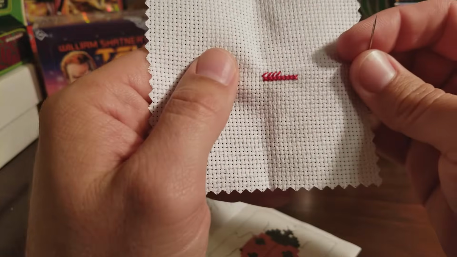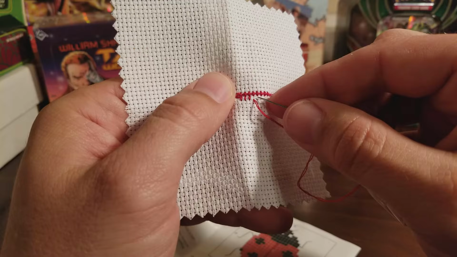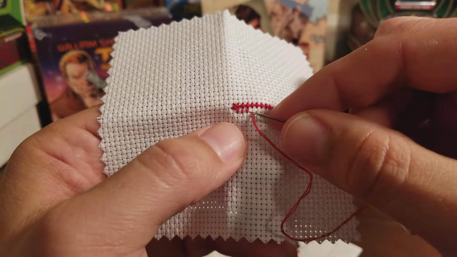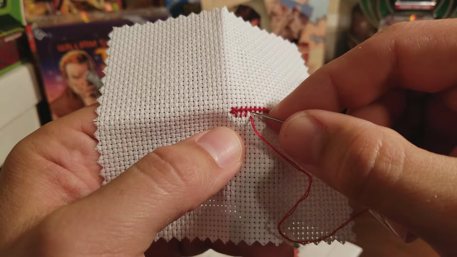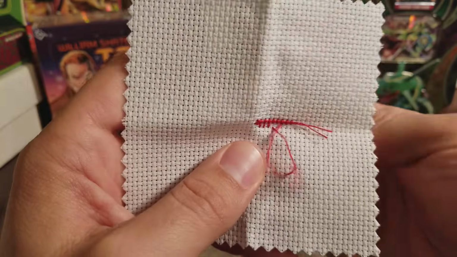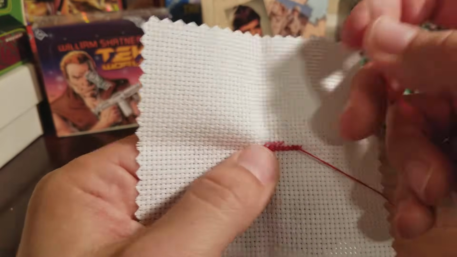So we've done 4 right there. We're going to skip over 2. So on the back, instead of going straight up, we're going to skip over 1 and 2. So instead of going in here like we've been doing, we're going to go over 1 and then 2. Pull it through. You see it's diagonal there. And we're going to come out on this side.